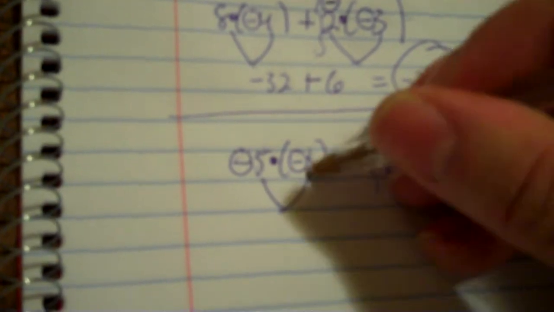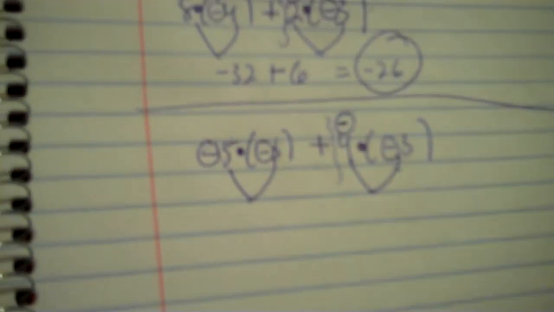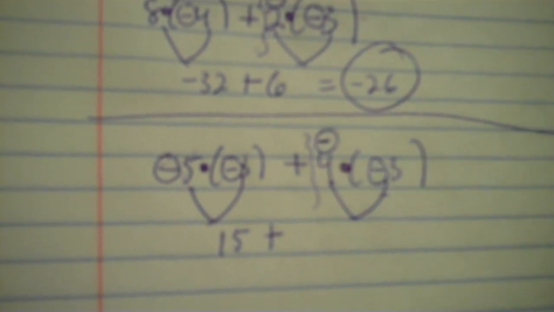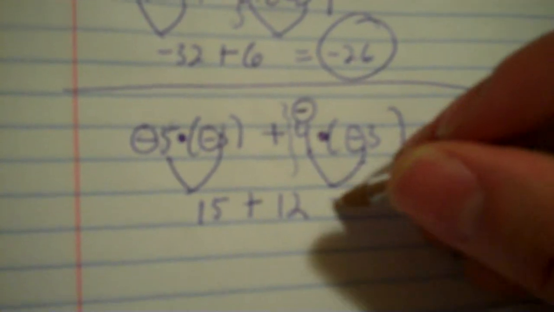Then I execute my multiplication, 2 of them. Negative times negative is a positive, 5 times 3 is 15, plus negative times negative is a positive, 4 times 3 is 12. 15 plus 12 equals 27. Okay, and that's it for that.